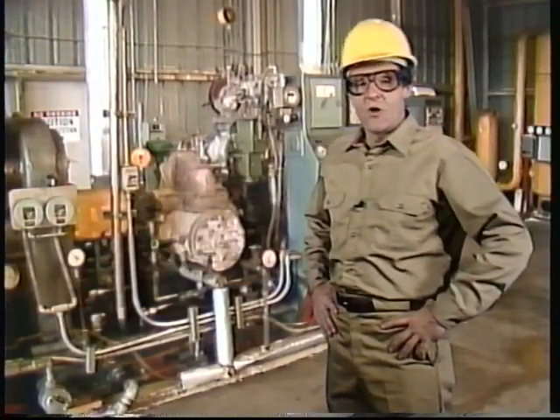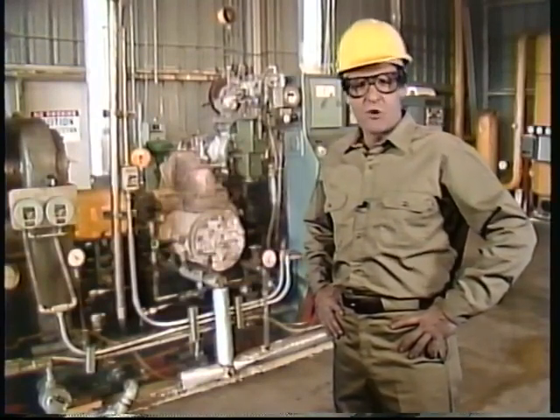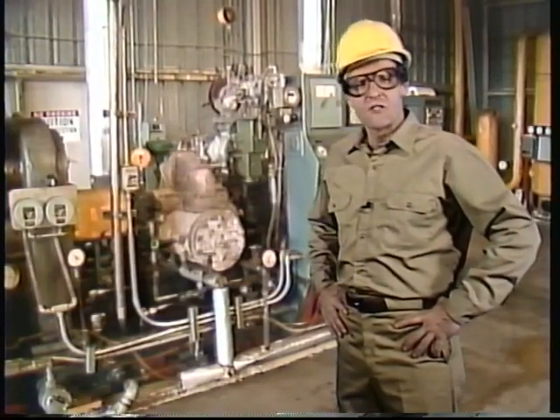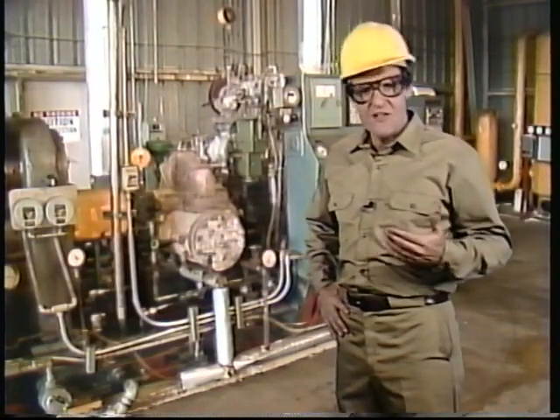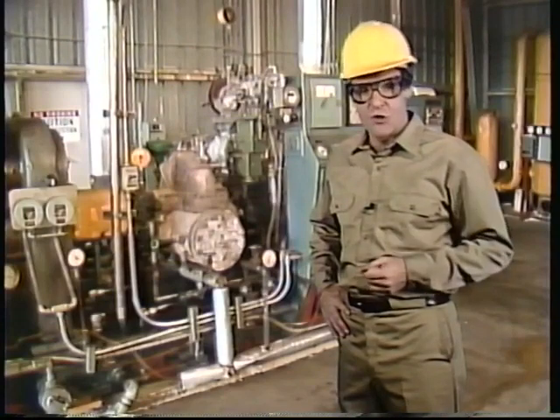The last turbine auxiliary we're going to look at in this part of our discussion is called a seal system. The function of a seal system is to prevent steam from leaking past the turbine shaft. Steam leaks out of the turbine are both wasteful and dangerous. They reduce turbine efficiency and can increase operating costs.